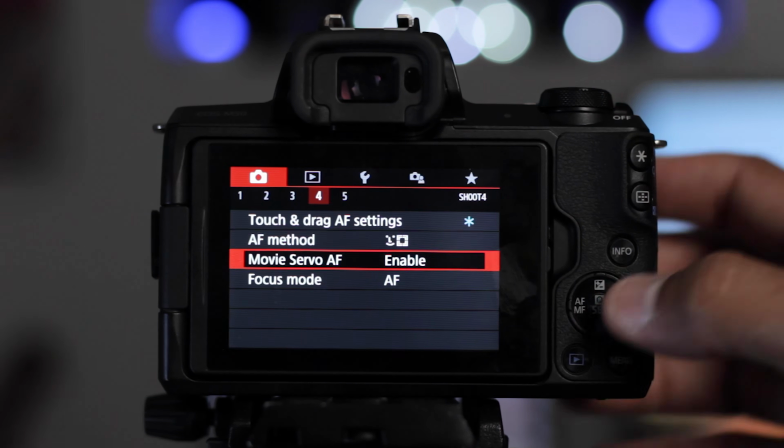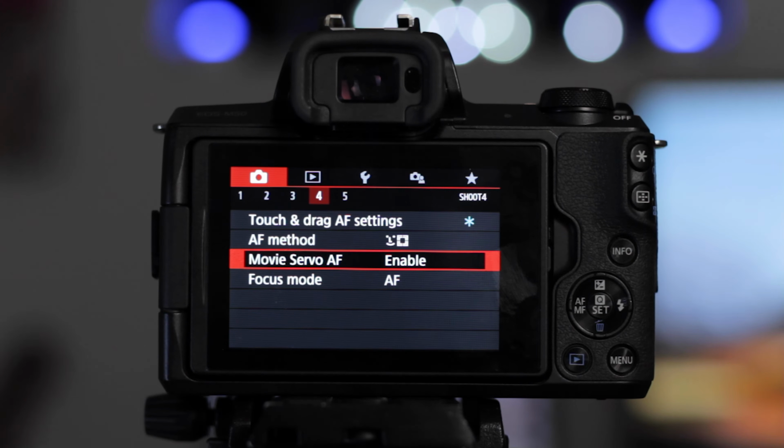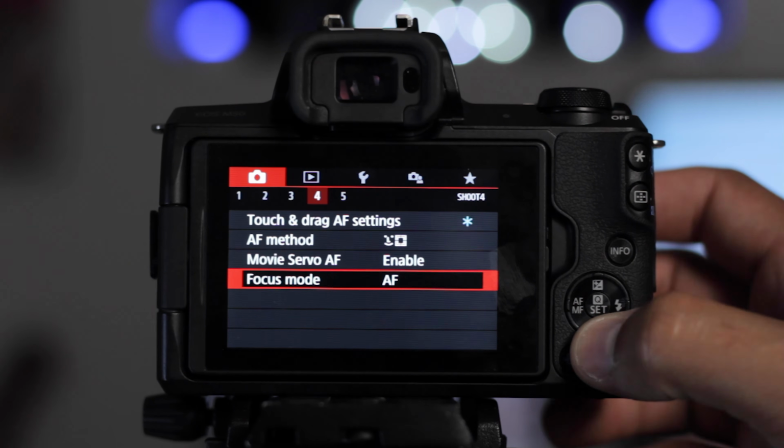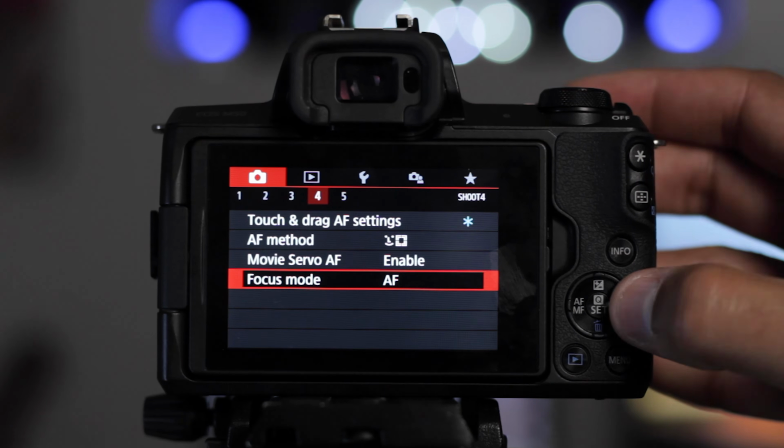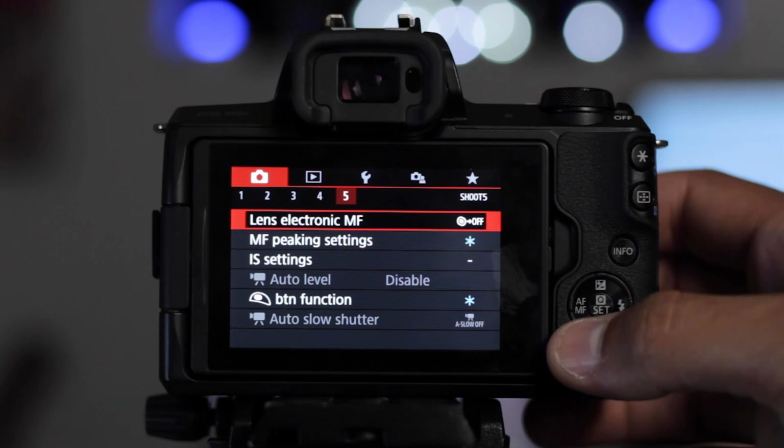but I tend to leave it on the face tracking, which is, I think, the best. Movie servo AF, you want to enable that so you can have the face tracking, and then focus mode, you want to leave it on autofocus. Lens electronic MF, we'll just leave that off.